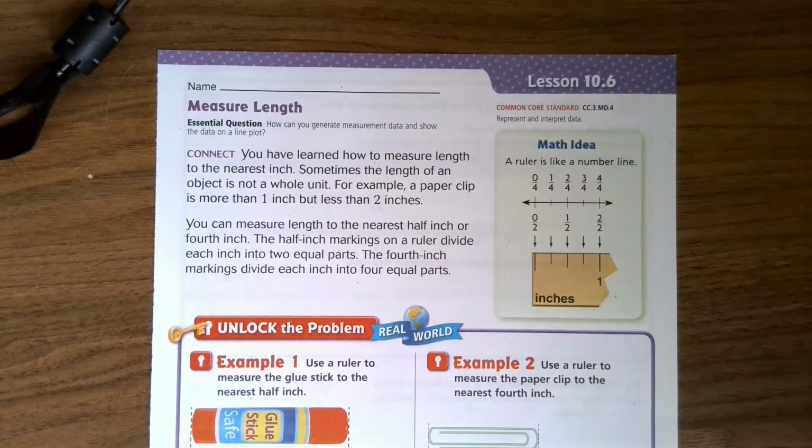Okay, so we have already done a lot of work with time and time intervals, so we're going to kind of switch gears. And for some of chapter 10, we are going to be working with measurement, measuring the length of objects and making some comparisons. So for lesson 10.6, we are looking at how we can generate measurement and show that information with a line plot, which we've done a little bit of work with way at the beginning of the year, but I know you also covered it in second grade as well.